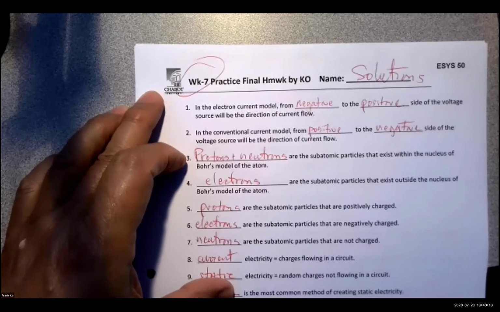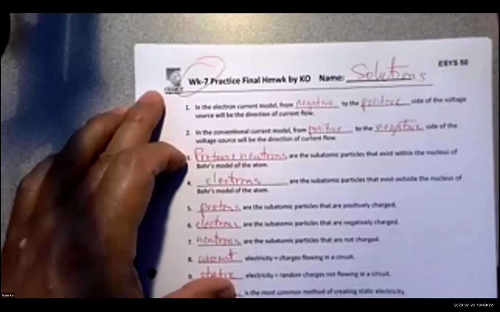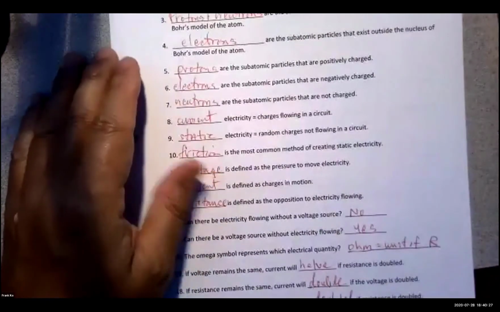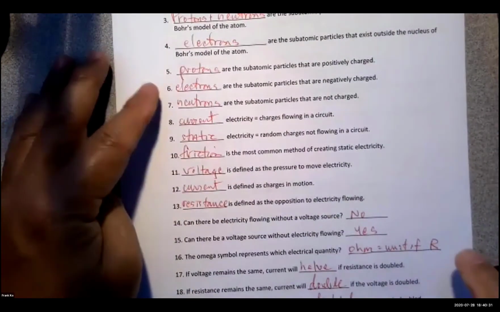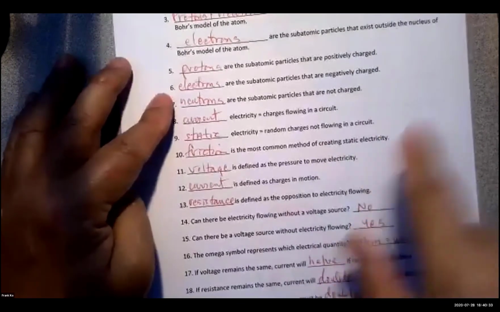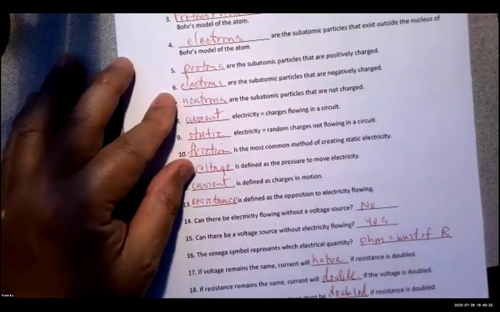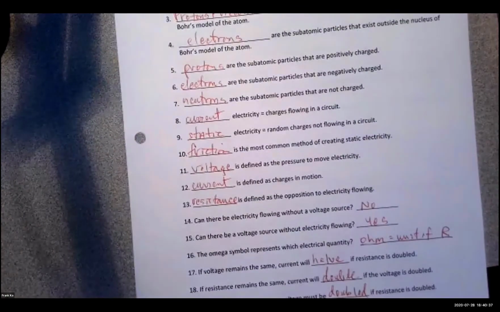Okay, so pages 4, 5, and 6 are due no later than 6 o'clock on Thursday. I will review those with you, and also some other things that are not on the practice sheets that will also be part of the final that we'll be talking about tonight. All right, so nothing further here.